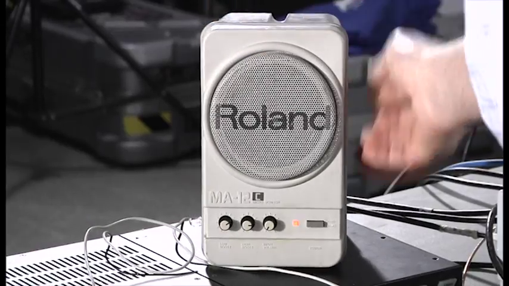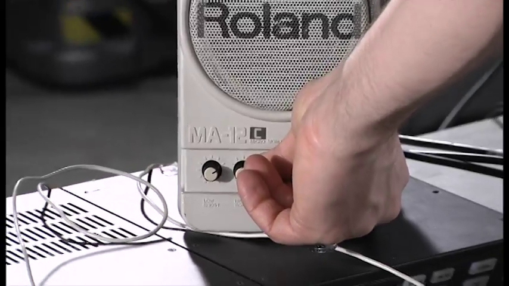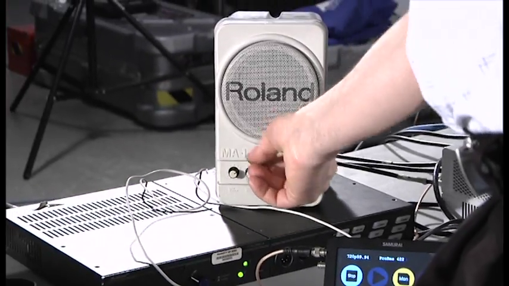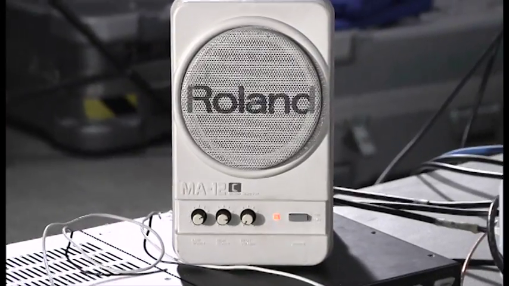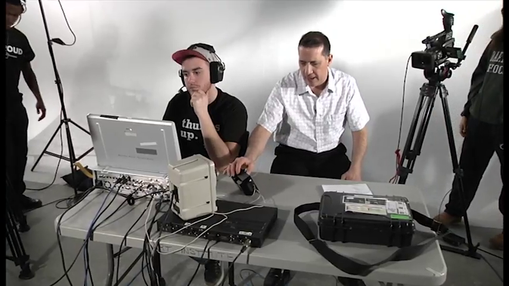It's just a generic everyday Roland powered speaker. And when I bring this volume up, you will hear me with my feedback, right? So I'll bring the volume down. So that gives us the ability to review and watch the show, after the show has been recorded, right?